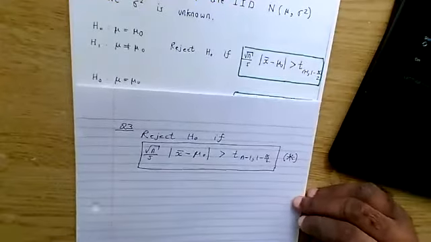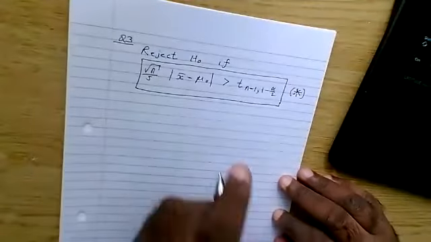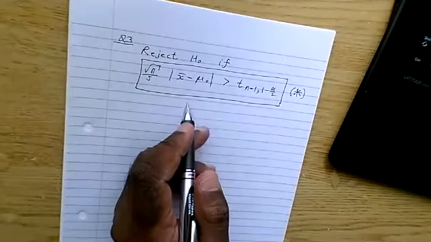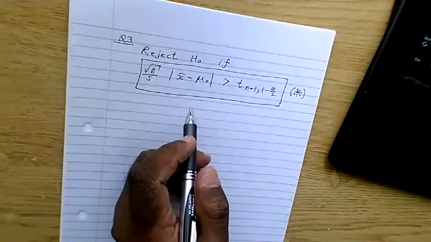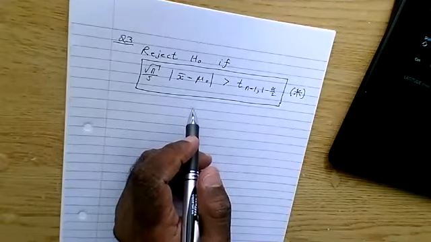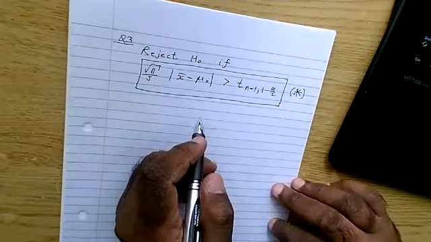Okay, if this is the case, you guys follow me, right? So it's very important that you choose the correct rejection rule. If you choose the incorrect rejection rule, everything you do will be wrong. So you have to read the question very, very carefully and choose the rule that is the most appropriate one.